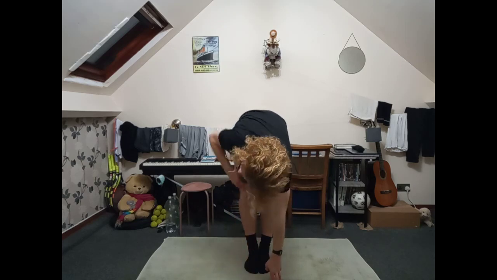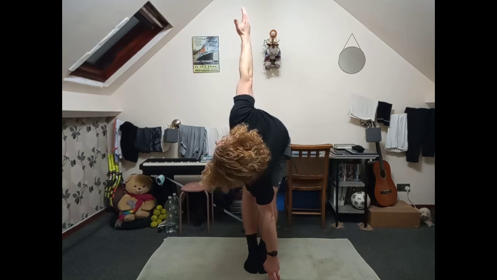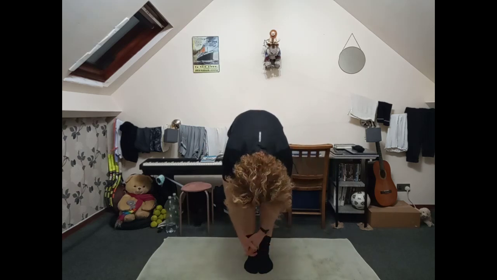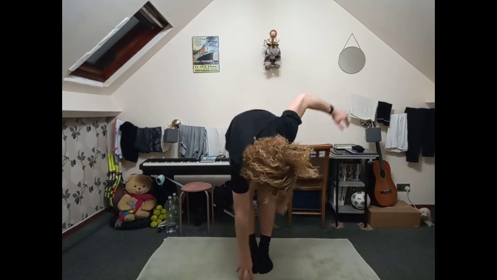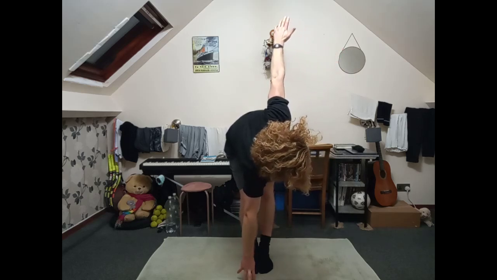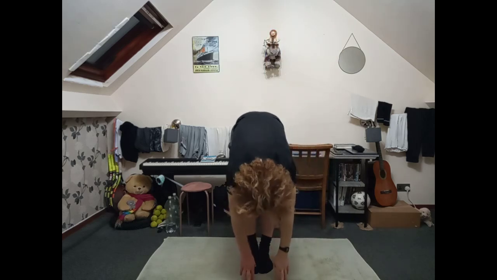Breathe in, the right hand up to the sky. Breathe out and look to the right hand. Bend the left knee. Inhale down. Out again down. Breathe in with the left hand up to the sky. Breathe out, bend the right knee and look up to the left hand. Inhale down, down.